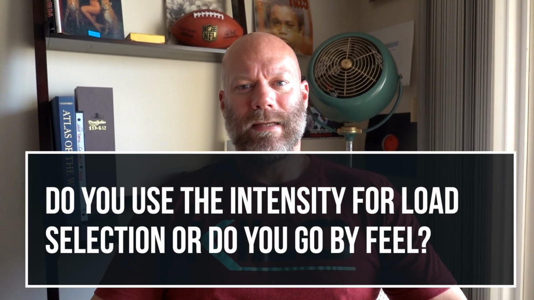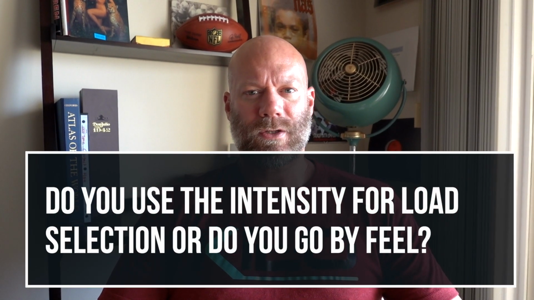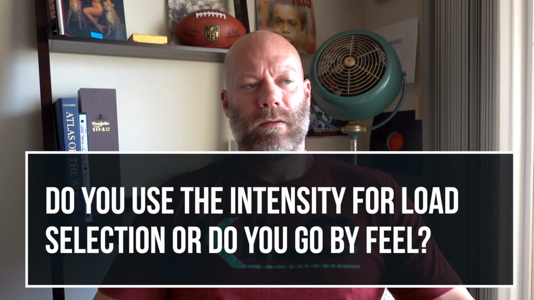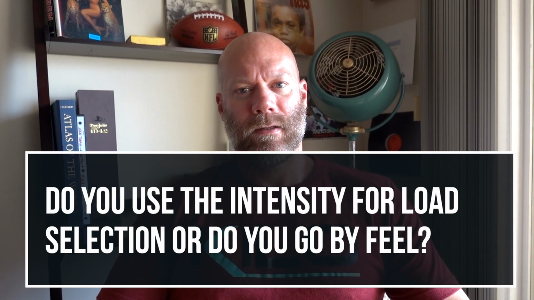So do I use the intensity for load selection or do I go by feel? So the thing about the intensity, if you look at the 1RM continuum, there's an intensity that's associated to each repetition. And I use these intensities mostly as a guide to build my 12-week macro cycle and a guide to see which reps I'm going to use for each mesocycle within the macro cycle.